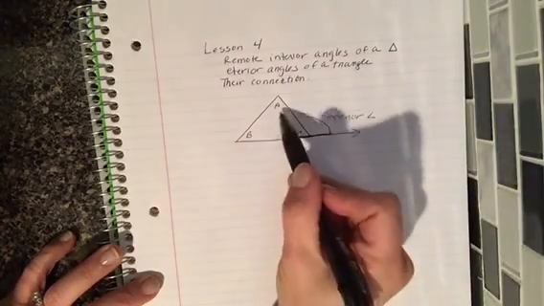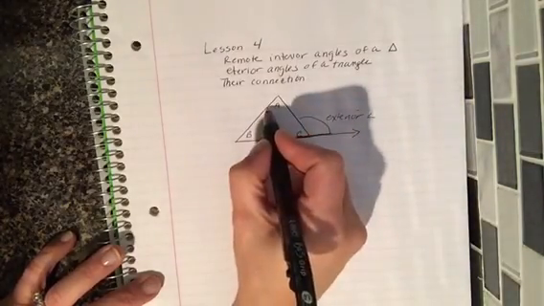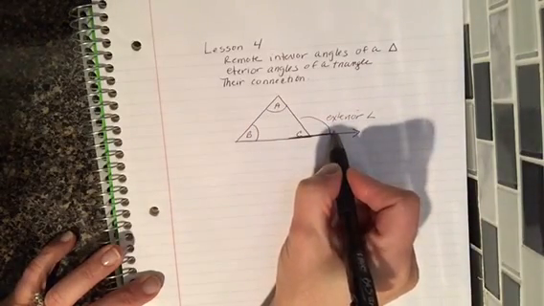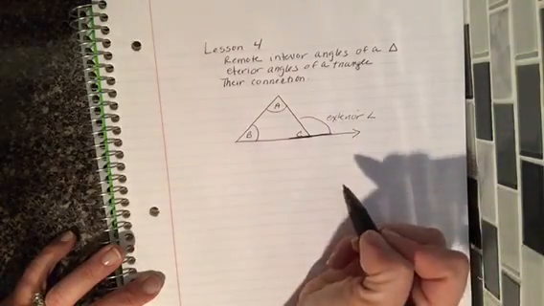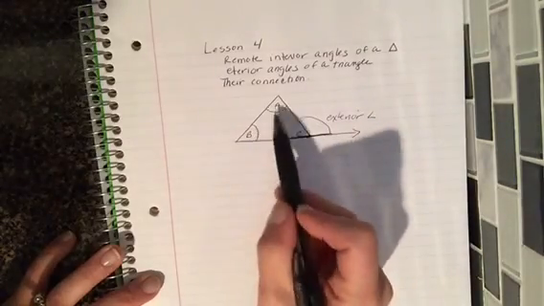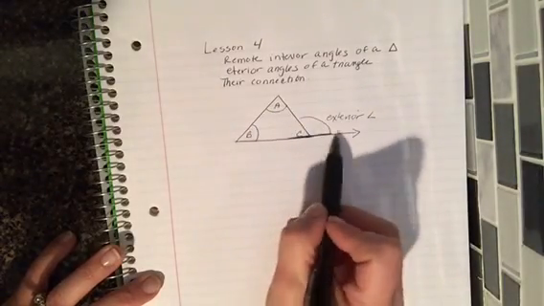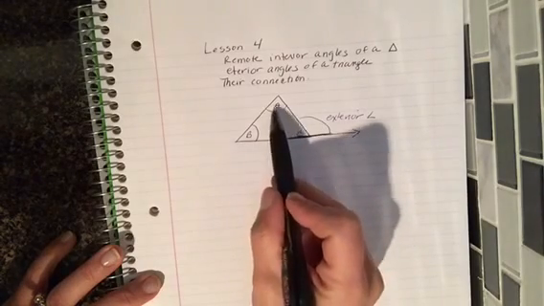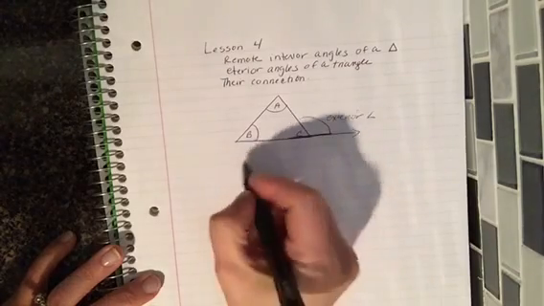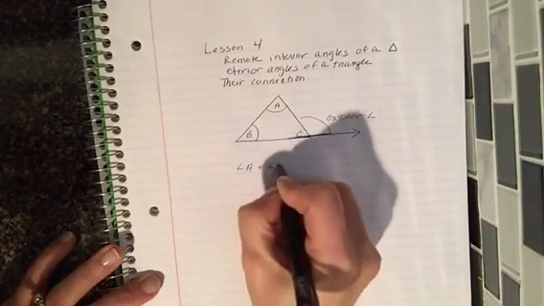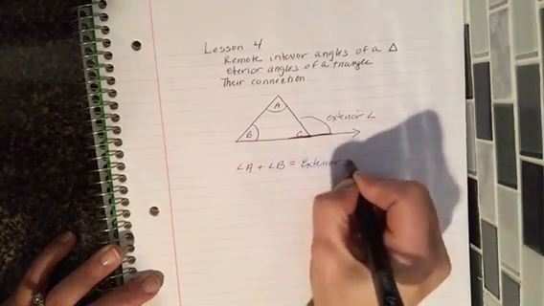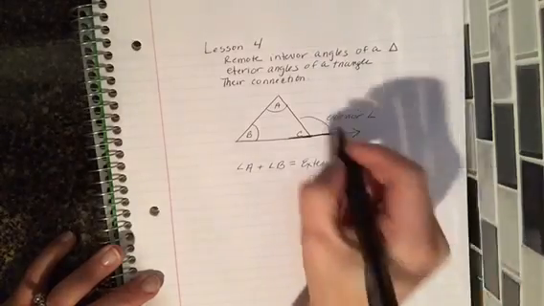Now, the theorem states that angle A plus angle B equals whatever this exterior angle's measurement is. So what that means is that what we're trying to prove is that the remote interior angles, meaning the ones that are not connected to the exterior angle, will always together add up to be the same measurement as the exterior angle. So that means that angle A plus angle B equals exterior angle, and let's name that D.